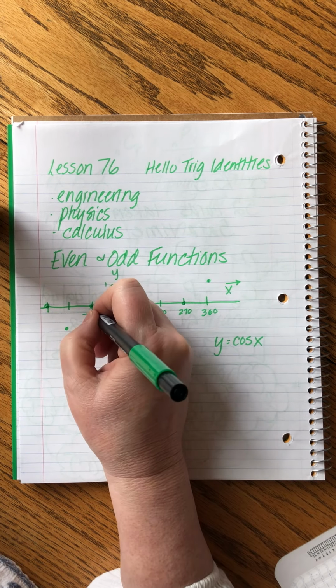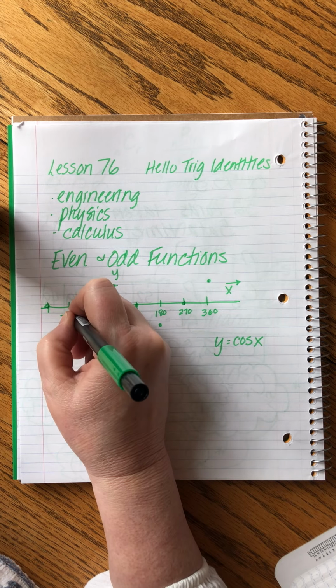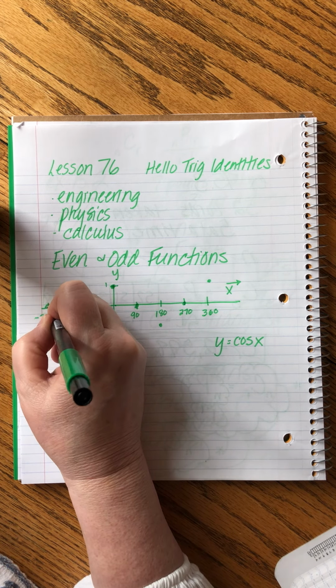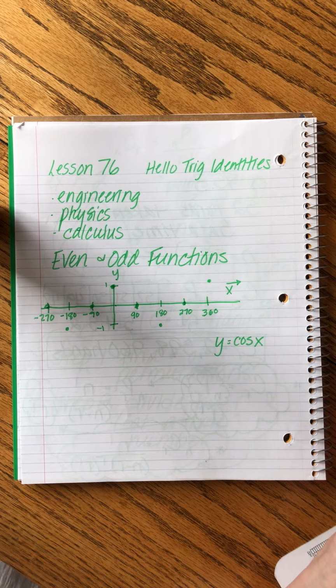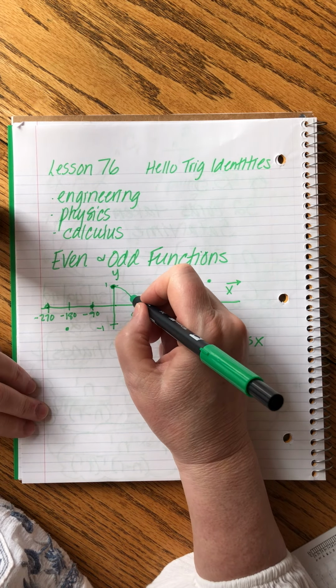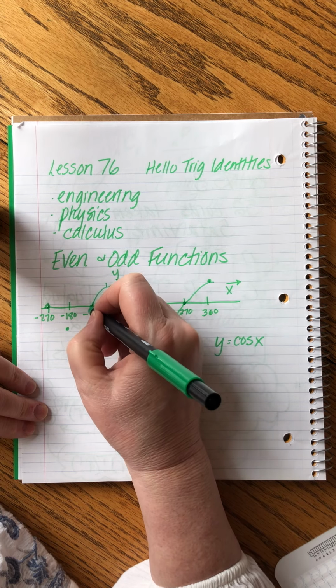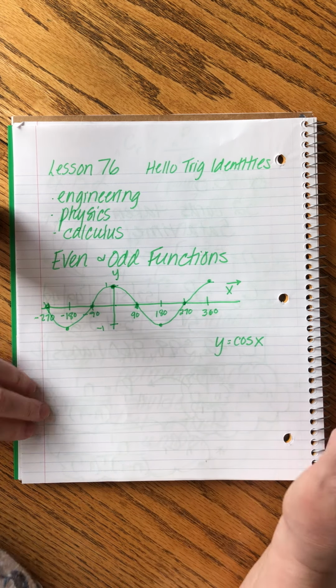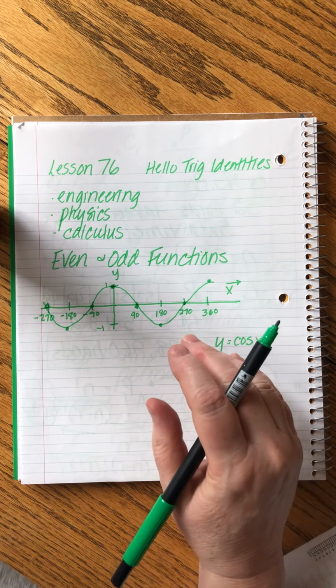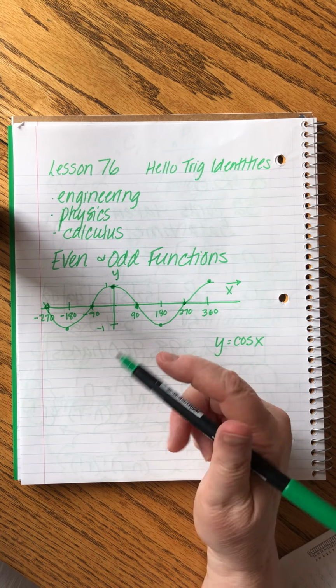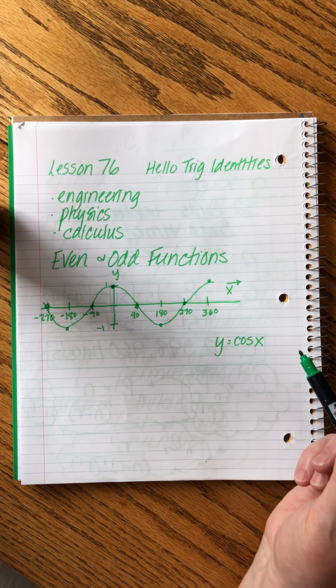This is 0, so then we go minus 90, minus 180, minus 270. I hope you can see that. All right, and now we can connect the dots to make just a basic cosine curve. And what I'm hoping is that you're getting to the point where you can do this mentally. You can see this in your head. That will help you a lot keep this even and odd function thing straight.